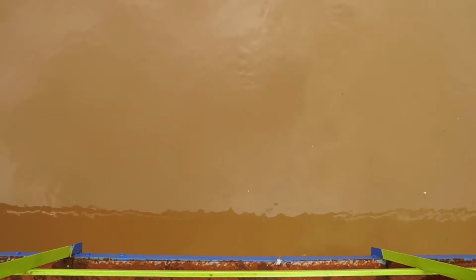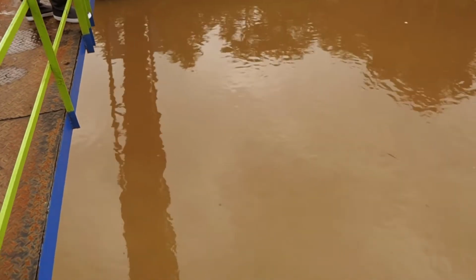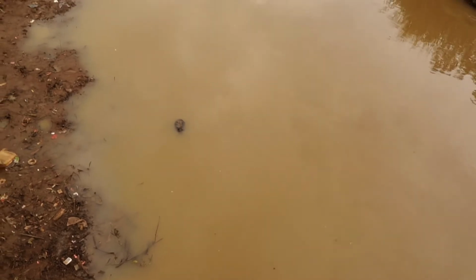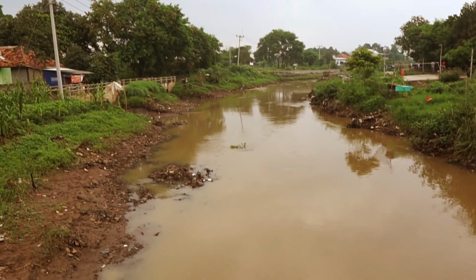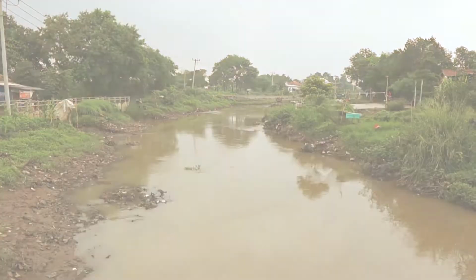And in this case, we can see that the water is muddy. This is due to rain. Such factors might contribute to the results, and it is therefore important to note down the general weather conditions. These and other details will be provided in the standardized observation sheet.